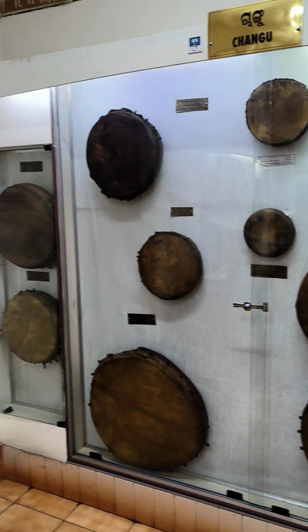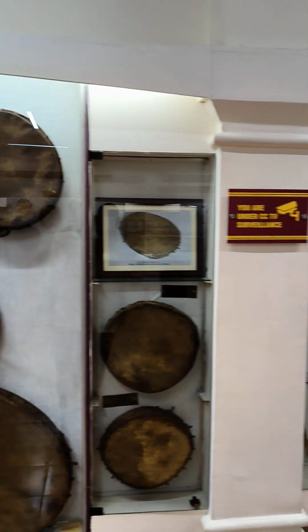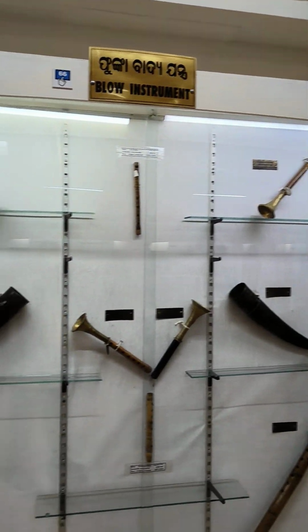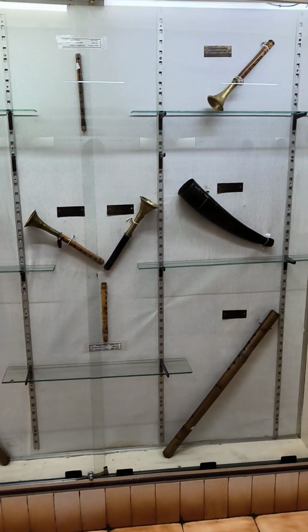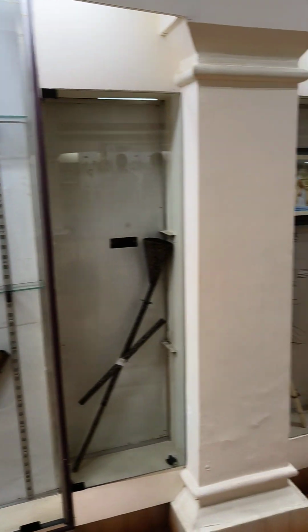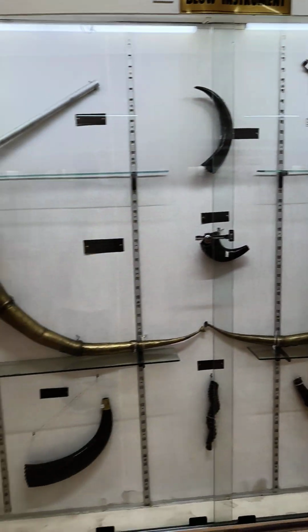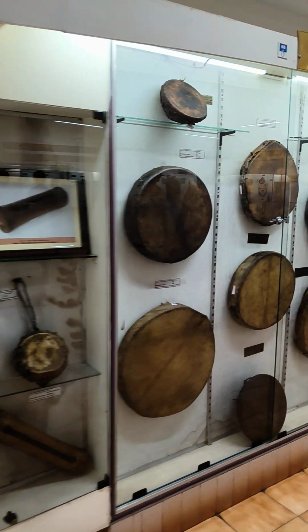Changu, dance instruments used for dancing by tribals of Orissa. Blow instruments. So these are the instruments to make a blow, a sound, a siren like that. Blow instruments used by tribals of Orissa.